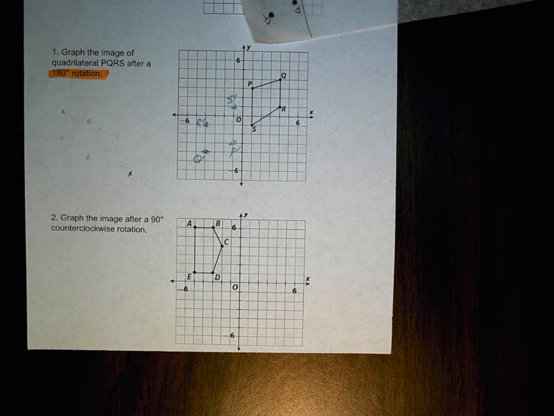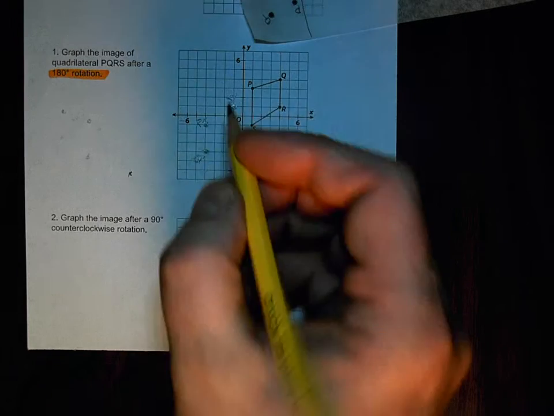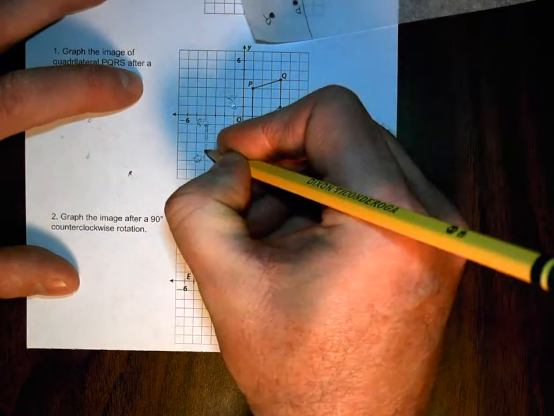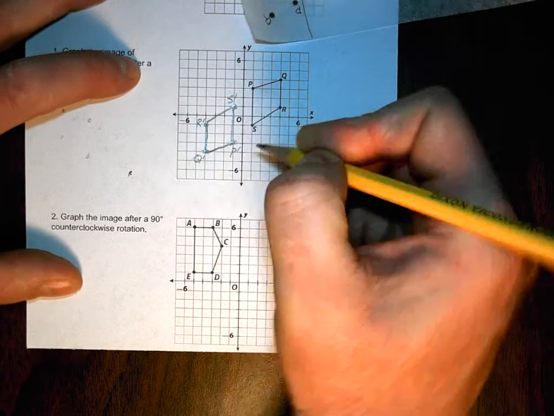That would be a reflection. Can we just poke holes in it? You can, but it takes a little more time. Okay, do we draw the shape? Yes, fill in your lines. You gotta connect the dots.